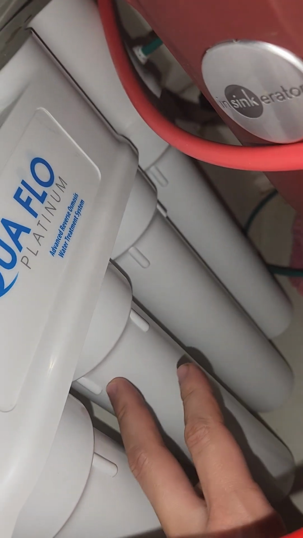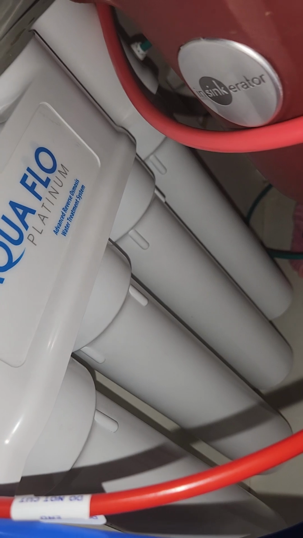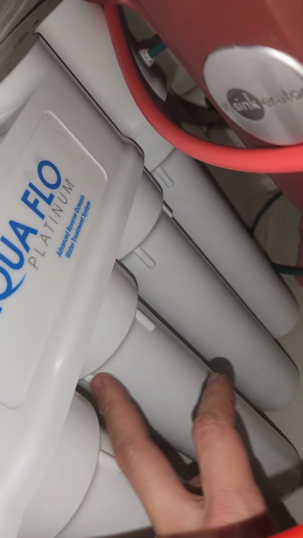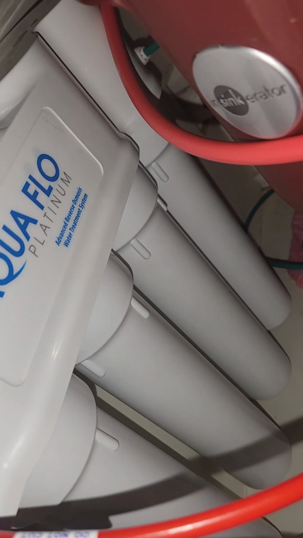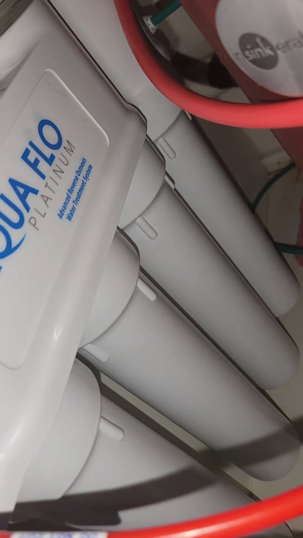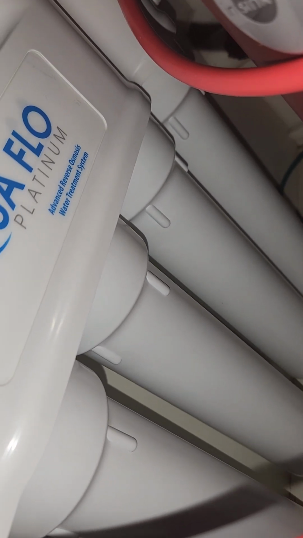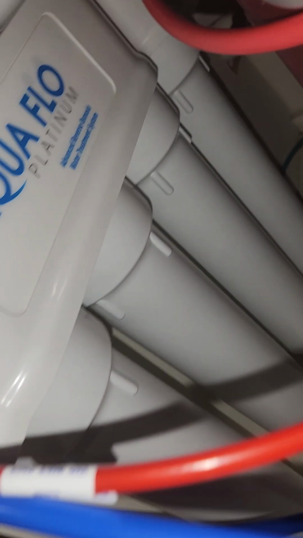And then the major part of the RO system, which is the semi-permeable membrane, the reverse osmosis filter, filters out down to 0.005 micron, so it removes all kinds of toxic chemicals present in the water.